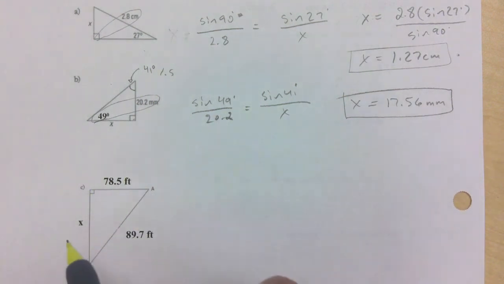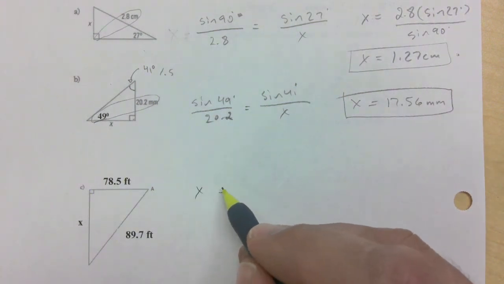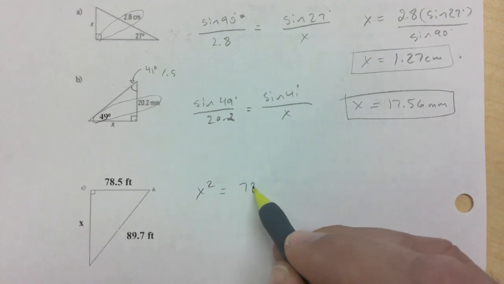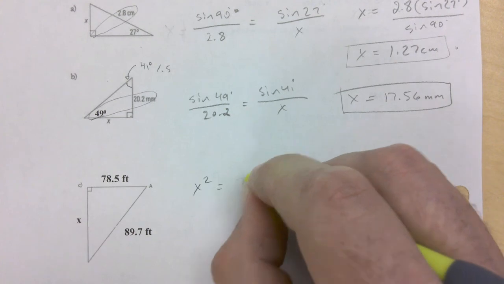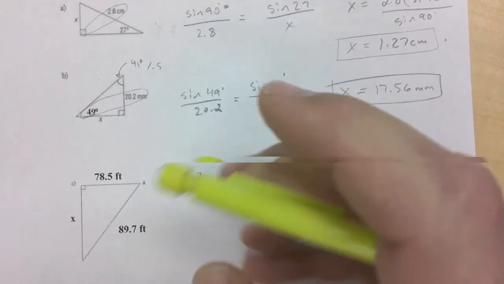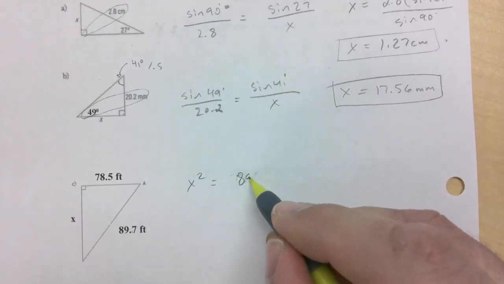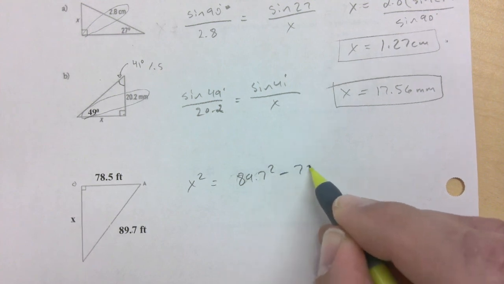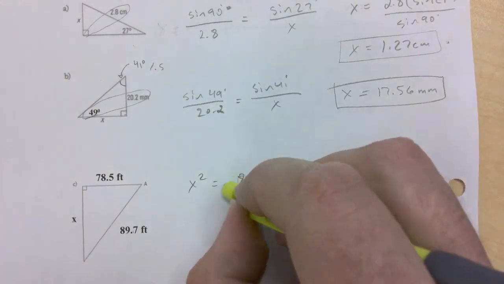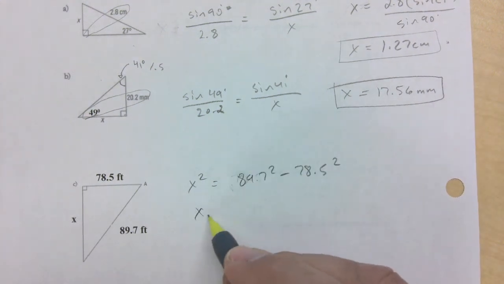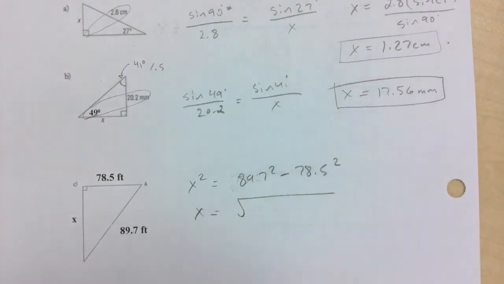Here, the only thing you could use is Pythagoras, right? X squared is 78.5. No. I'm missing a leg, right? So I'm going to have to go hypotenuse squared minus the other leg squared, and then x will be the square root of the answer.